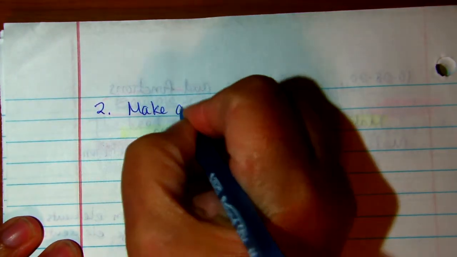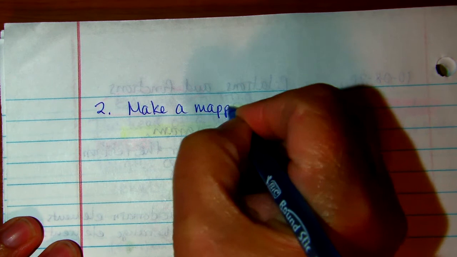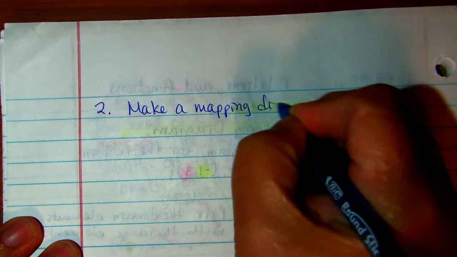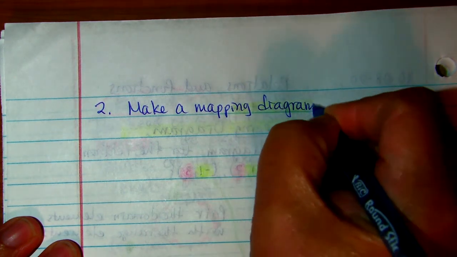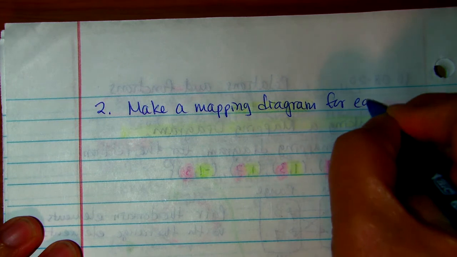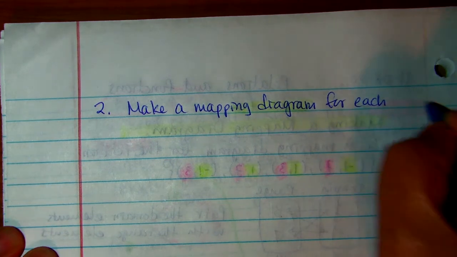So number 2, make a mapping diagram for each relation.